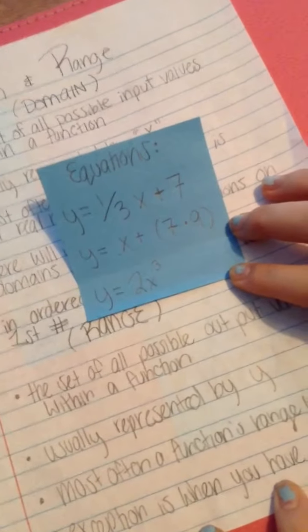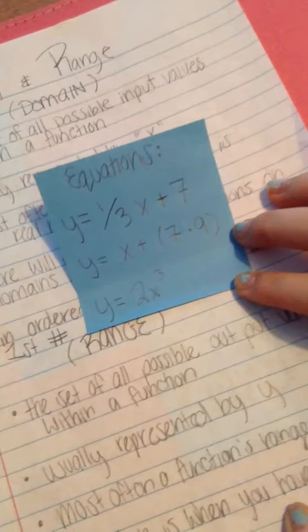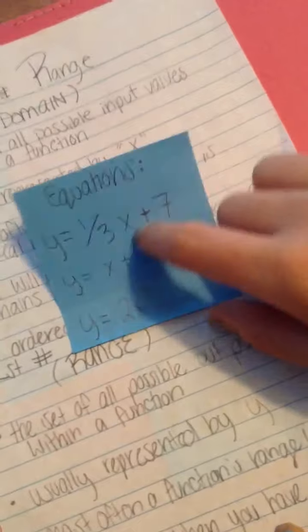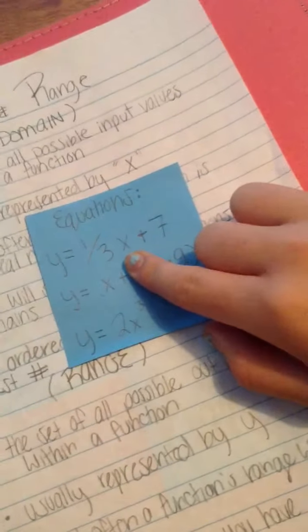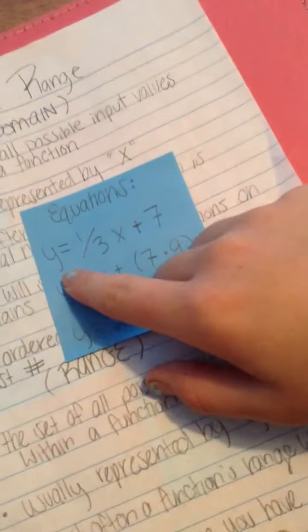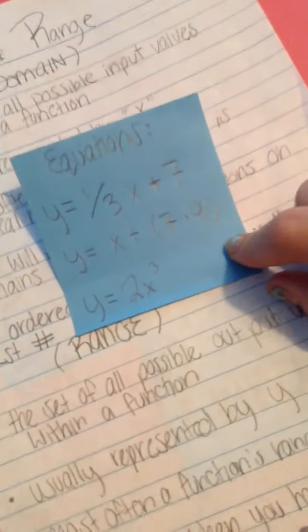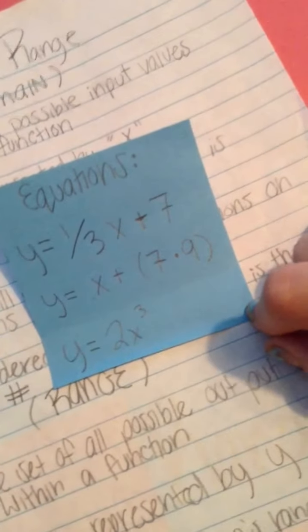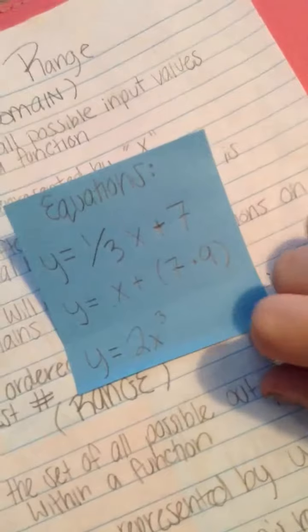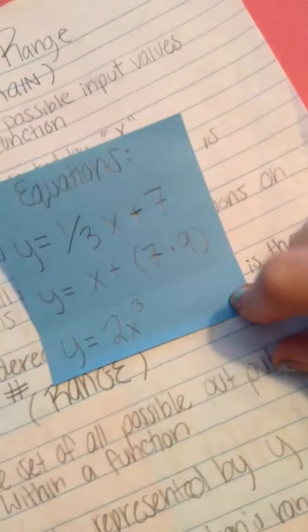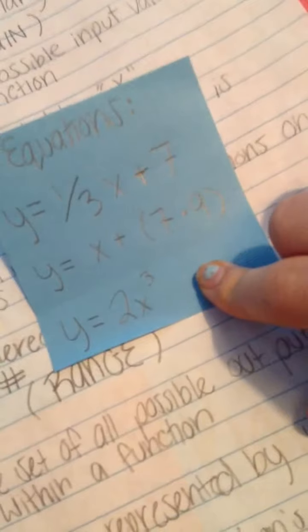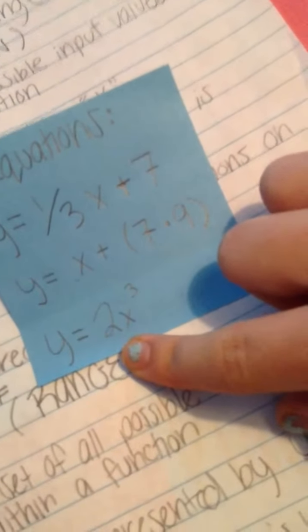Alright, in review, let's go over some equations. Alright, so we have the equation y equals 1/3 x plus 7. Your domain in the first equation would be 1/3 x. And then your range in this equation would be obviously the y. Second equation, we have y equals x plus 7 times 9 in parentheses. Your domain is just going to be the x, and then your range is obviously still y. In the last equation, we have y equals 2x to the third power. Your domain is going to be 2x to the third power, and your y is going to be the range.